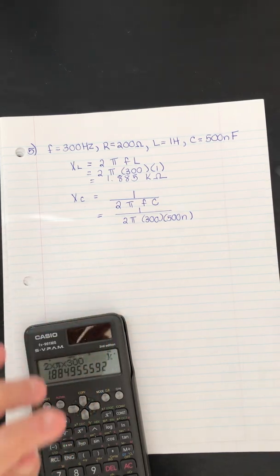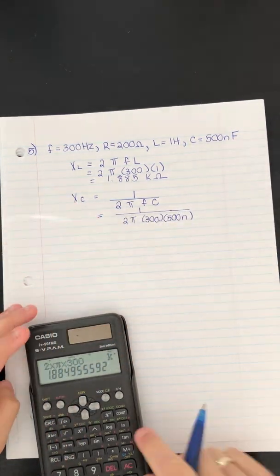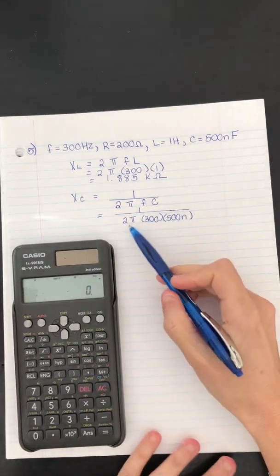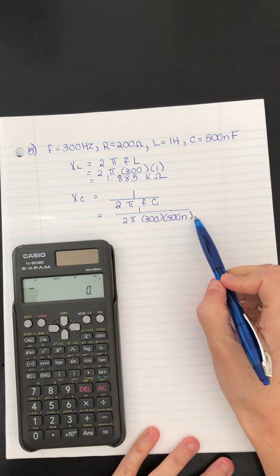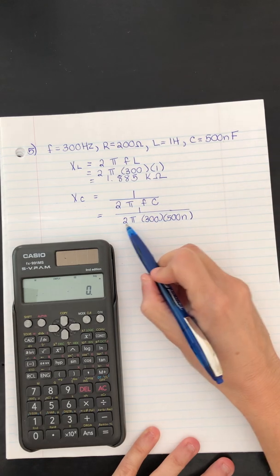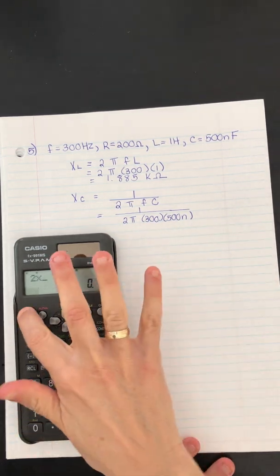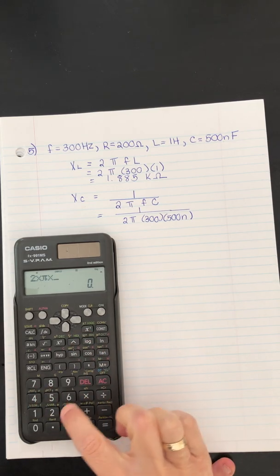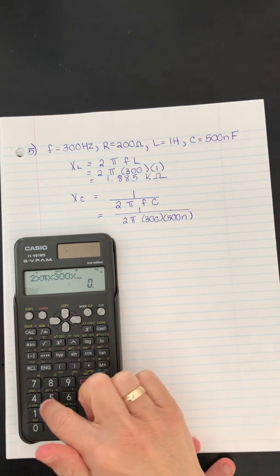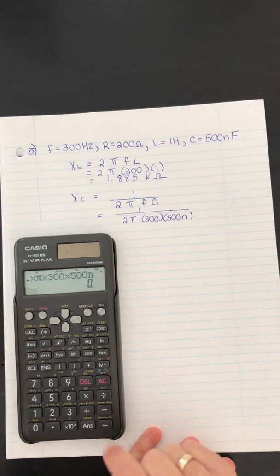Okay, with these 1 over formulas, I like to just punch in the whole denominator first and get a value for that, and then we can simply invert that quantity. So I'm just going to punch in the bottom like this: 2 times pi times 300 times 500 nano equals.